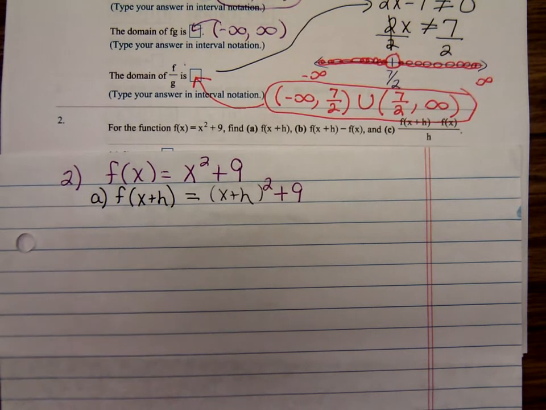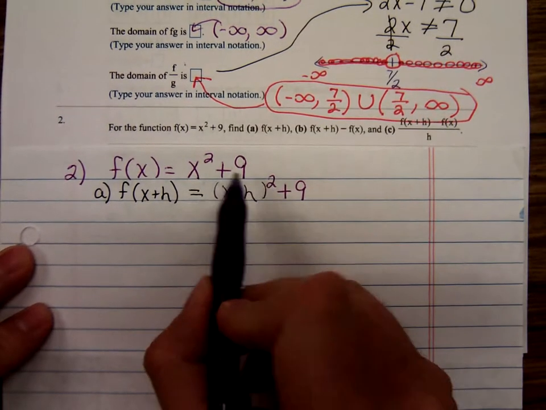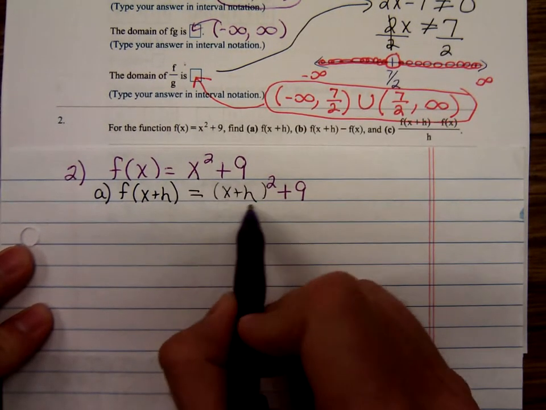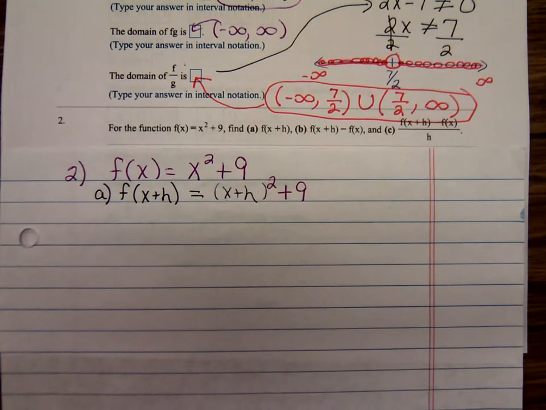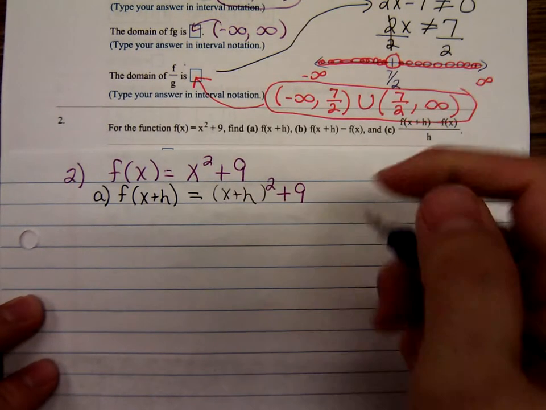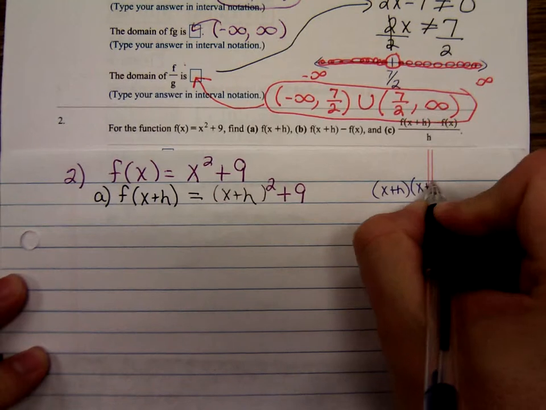f of x plus h. You plug x plus h in for the x. Now, what am I going to do with this x plus h squared? I don't just square the x and square the h. What do I do? Foil. Some of you can foil this in your head. I'm just showing my thoughts here, foiling it out.